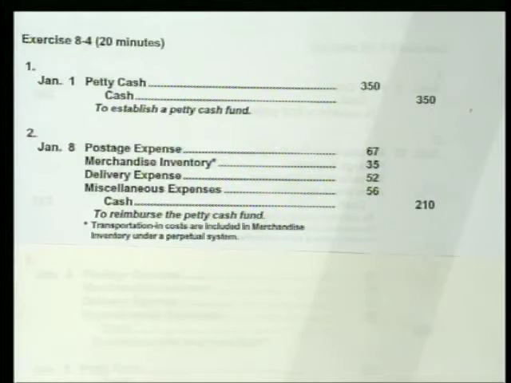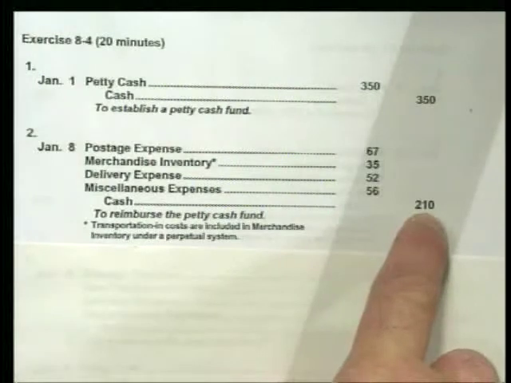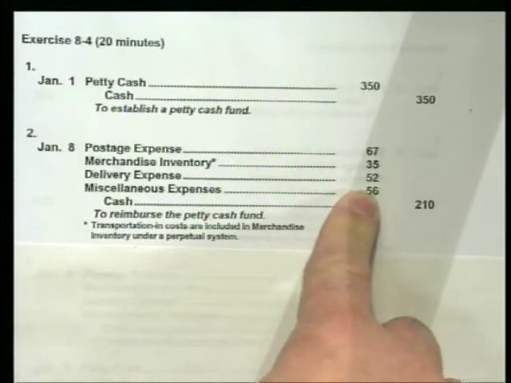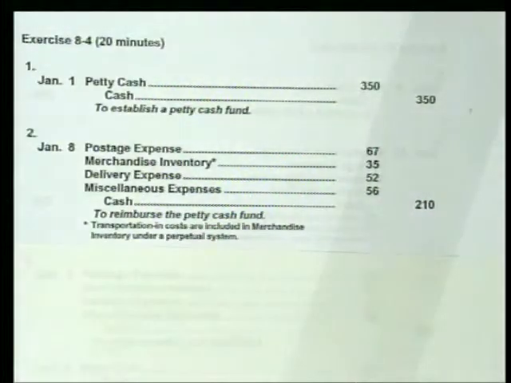Ask how much cash was in the box, and they said that there was 140, right? So you have to credit cash for $210 to bring it up to the amount. Then record those receipts. That's the second step. And then the third step is to ask yourself if the journal entry balances, and in this case it did, didn't it? Okay? All right.